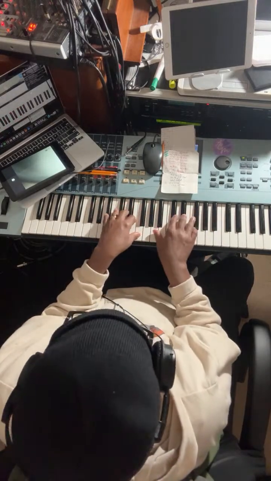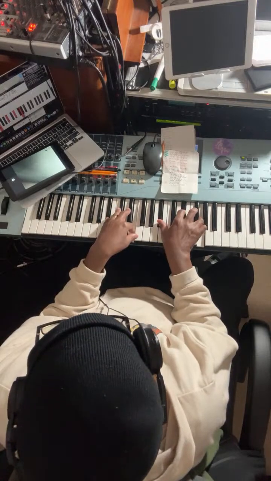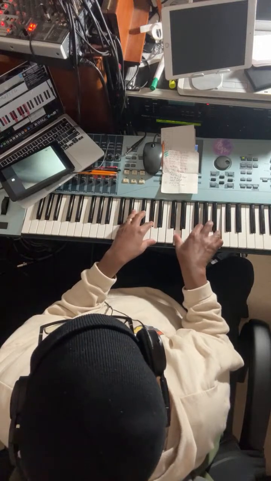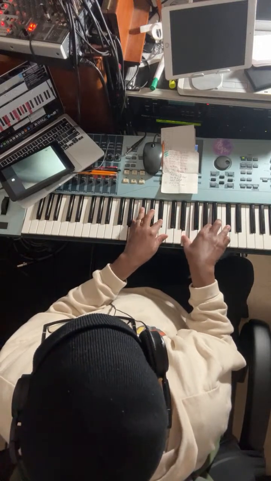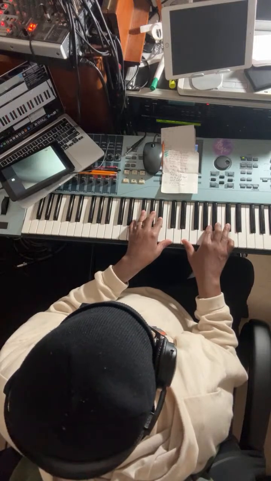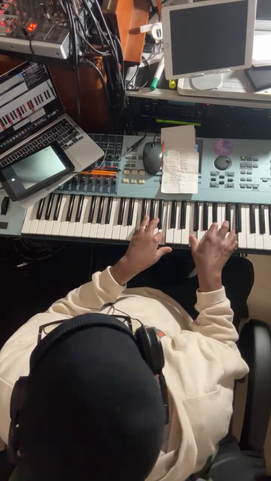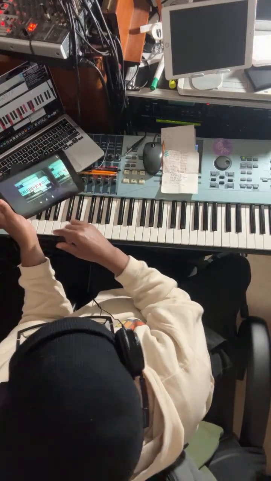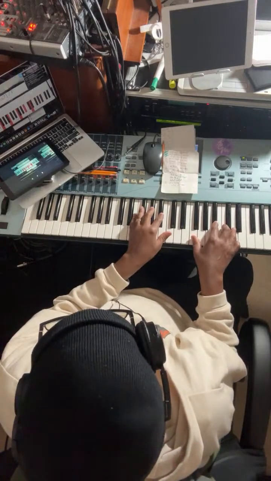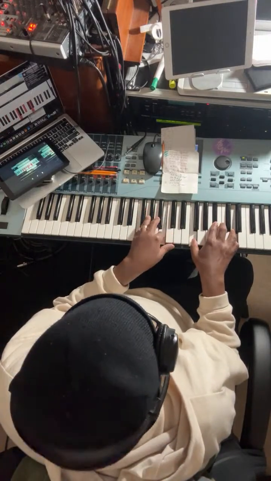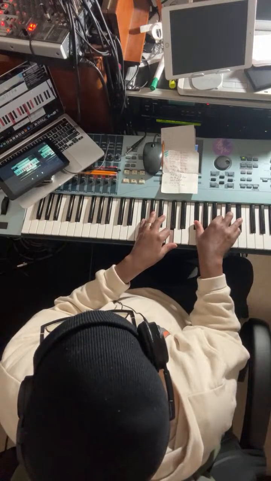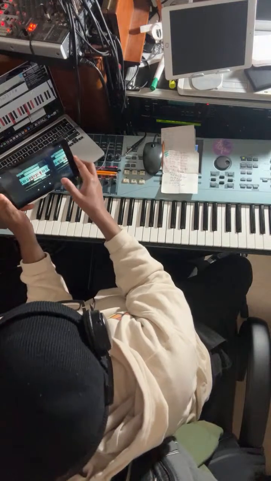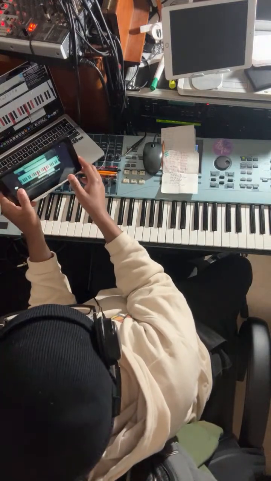Oop, wrong chord again. There it is. B. All right, so that's B. All right, so B. All right, so C diminished major 7. All right, and that's how I do it, y'all.